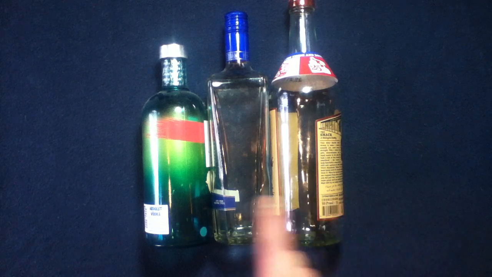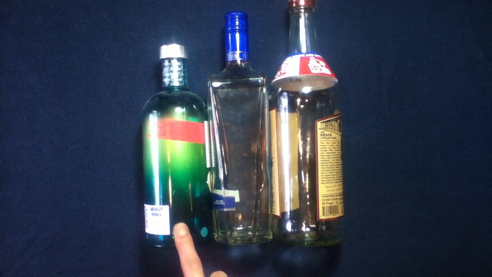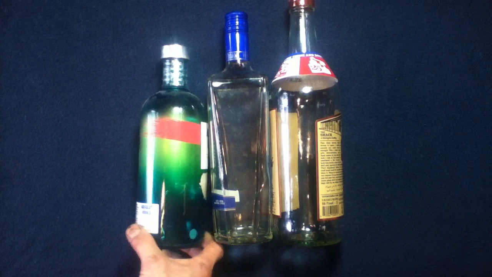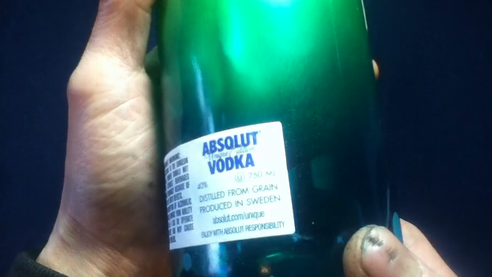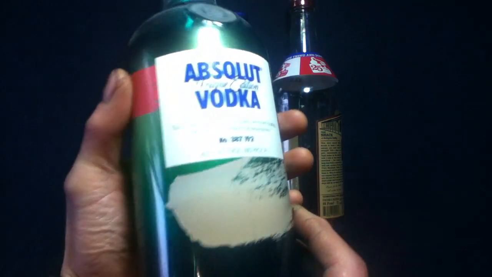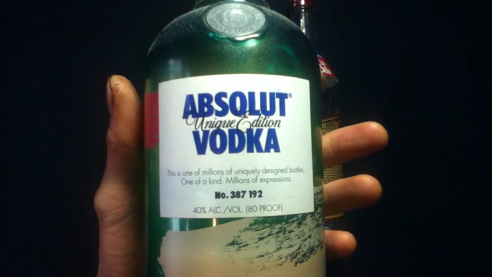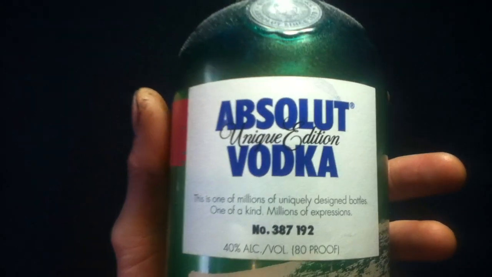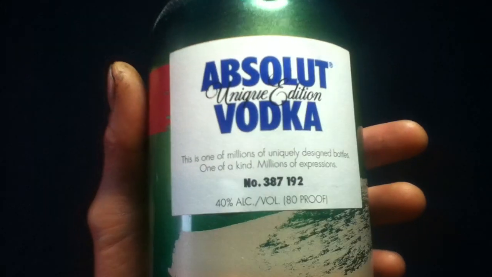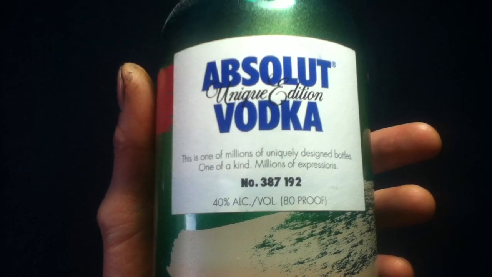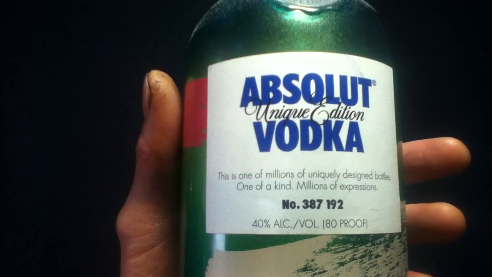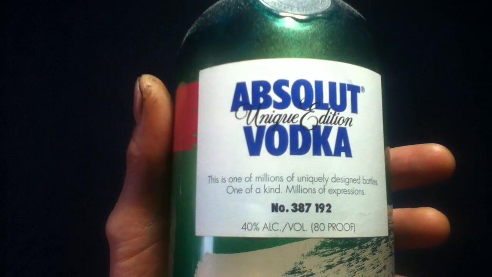So let's start with this one. This one is a 750 milliliter bottle. This just happens to be an empty ABSOLUT vodka custom unique edition bottle. This is number 387192. One of millions of uniquely designed bottles, one of a kind.